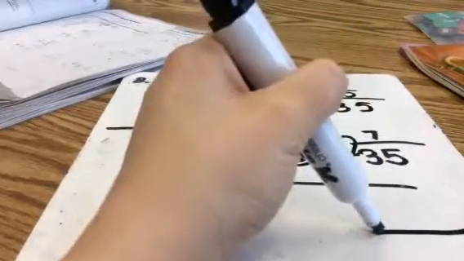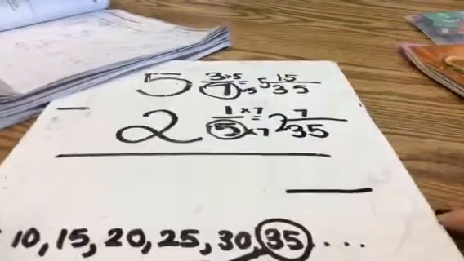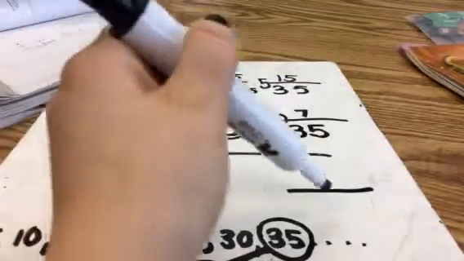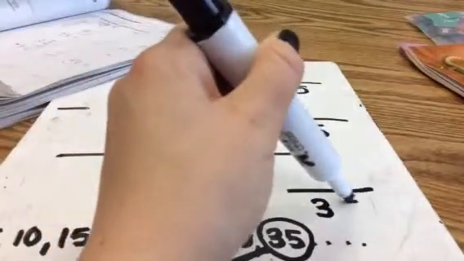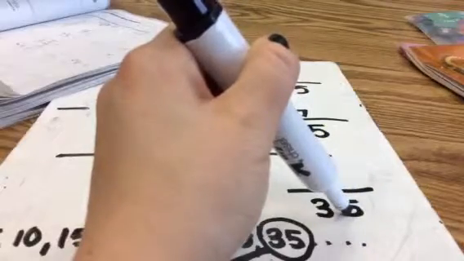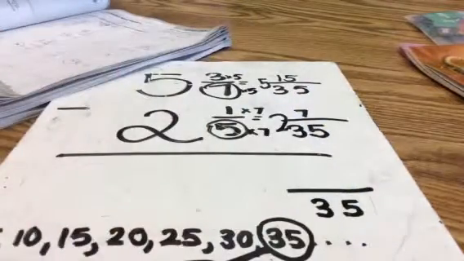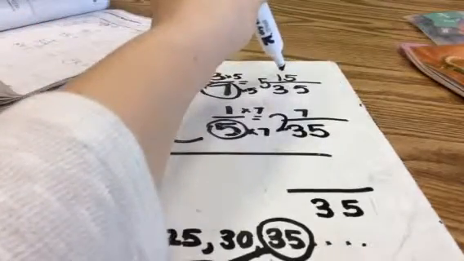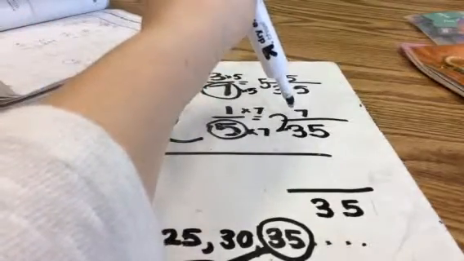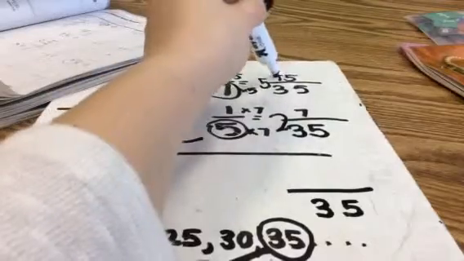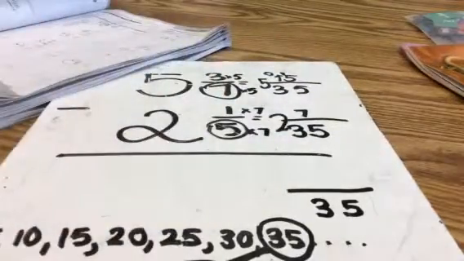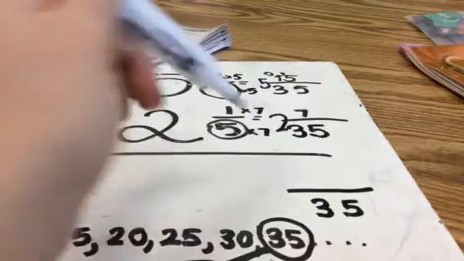The first thing that I'm always going to do is make sure that my denominator, the 35, stays the same. We don't subtract the denominators. The numerators, however, we do. So we'll just treat it like a regular subtraction problem. So you have 15 minus 7. Count down 15, 14, 13, 12, 11, 10, 9, 8.